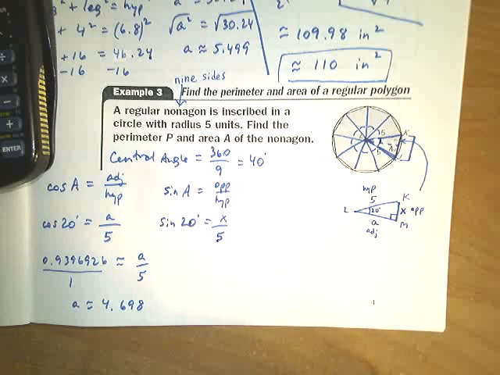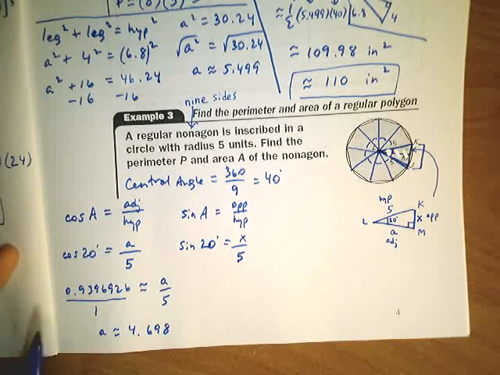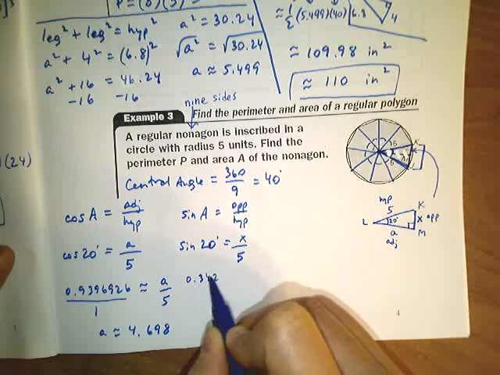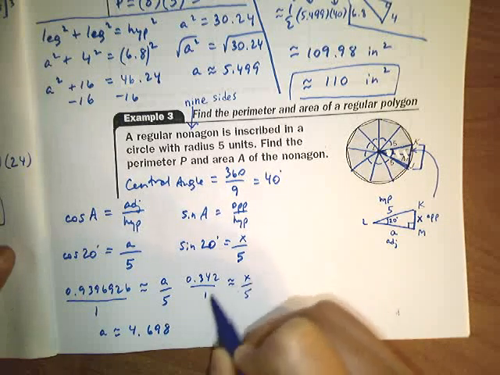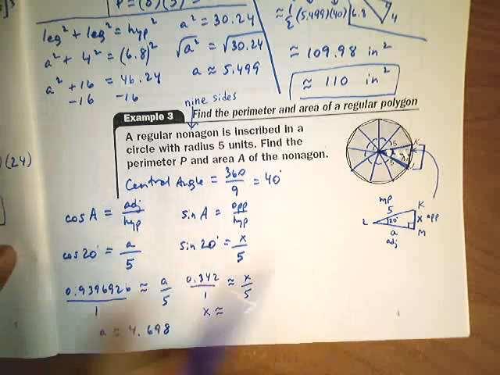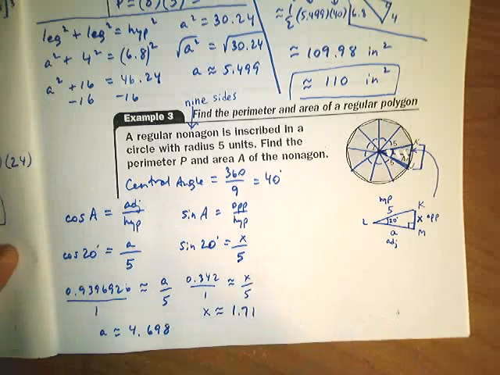So doing the same thing, I'm going to find the sine of 20 degrees on my calculator, which is about 0.342. I'm going to cross multiply. So x, which is half of a side, is about 1.71 units long.